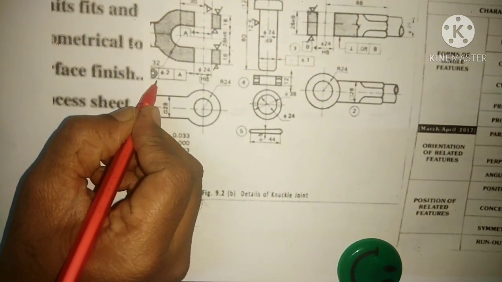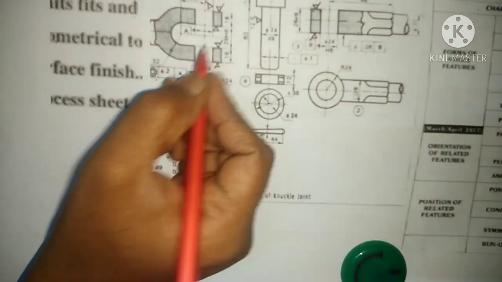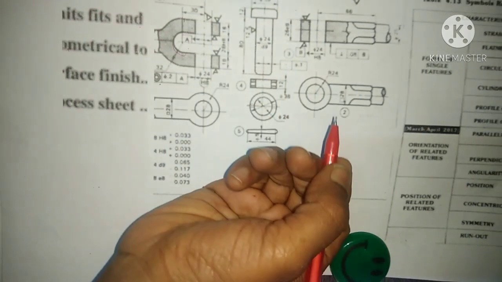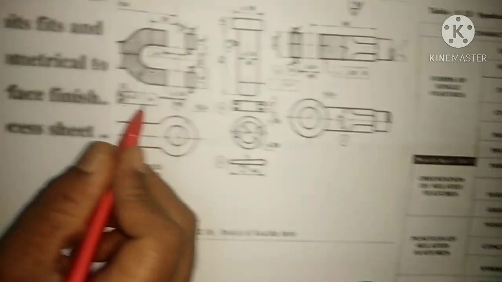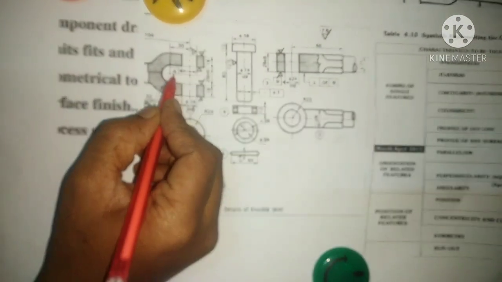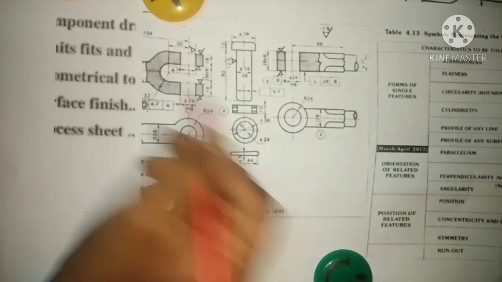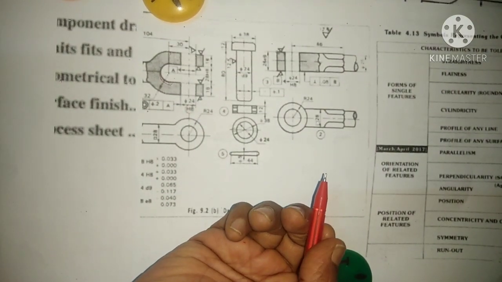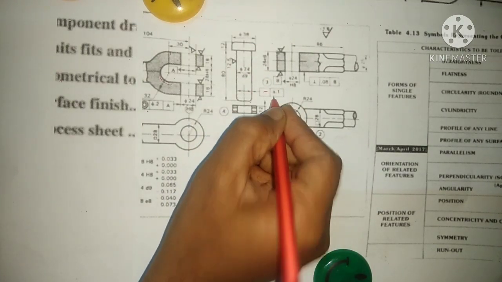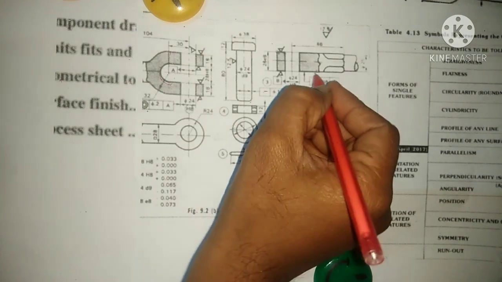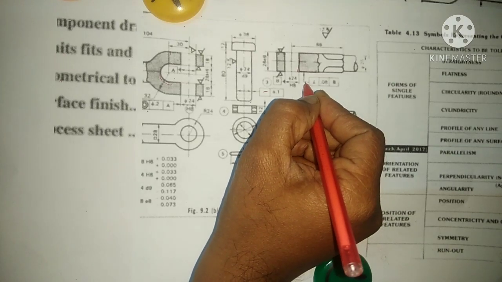This is concentricity. Concentricity is very, very important. So take this as reference A, with respect to this circle. Just focus on this. With respect to A, what is the center of this? This is the concentricity. Then again, for this pin, straightness is very, very important. Again, on this eye end, we want the perpendicularity with respect to A.